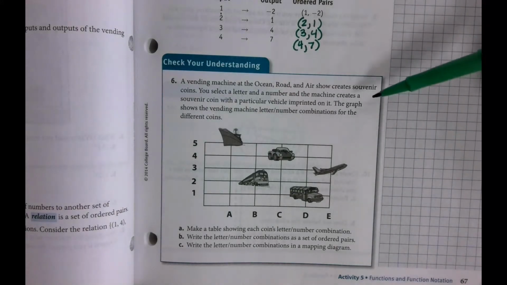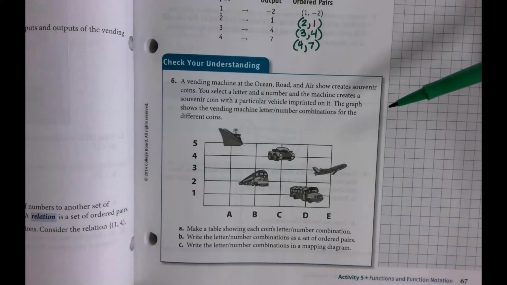All right, welcome back. A vending machine at the Ocean Road and Air Show creates souvenir coins. You select a letter and a number, and the machine creates a souvenir coin with the particular vehicle imprinted on it. The graph shows the vending machine letter number combinations for the different coins. So we have a boat, train, car, bus, and airplane. A, make a table.